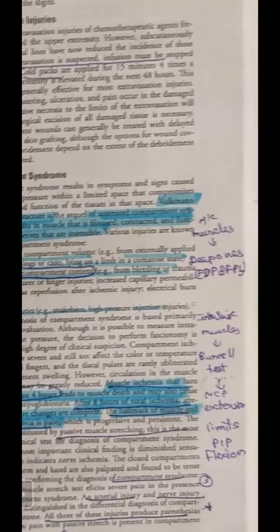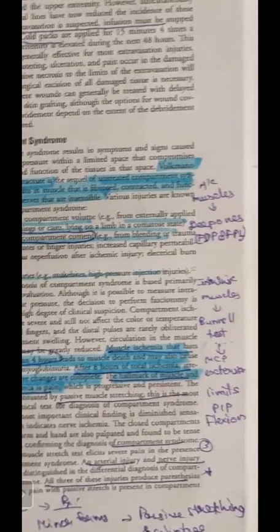For the intrinsic muscles, we have to do Bunnell's test. Bunnell's test for testing the intrinsic muscles of the hand in compartment syndrome: if you extend the metacarpophalangeal joint, it will limit proximal interphalangeal joint flexion. So MCP extension limits PIP flexion. That is called Bunnell's test, used for testing the intrinsic muscles of the hand.